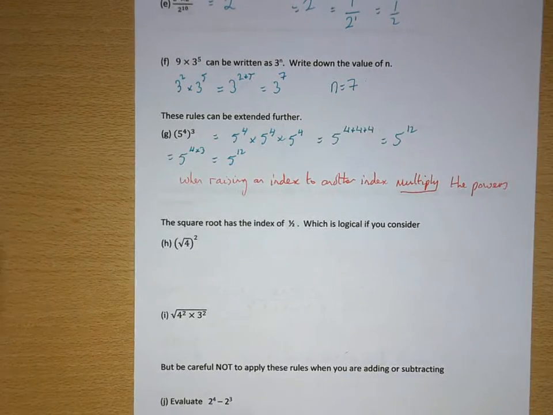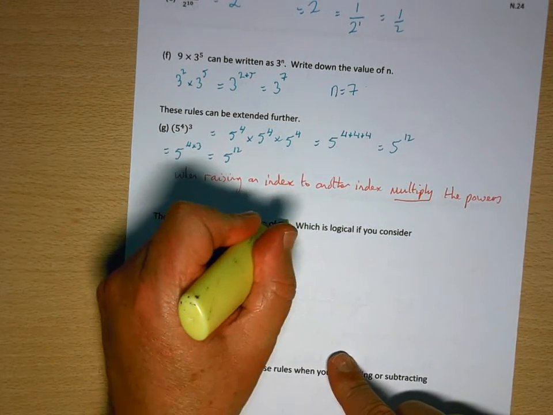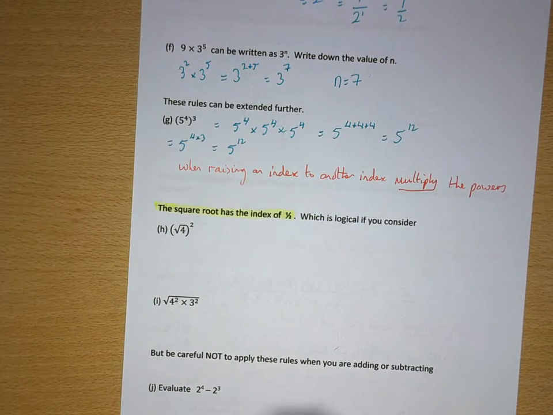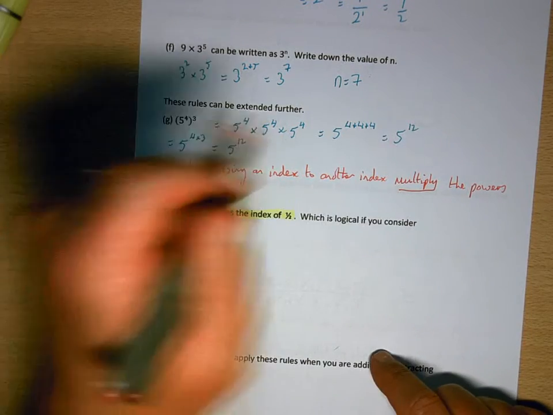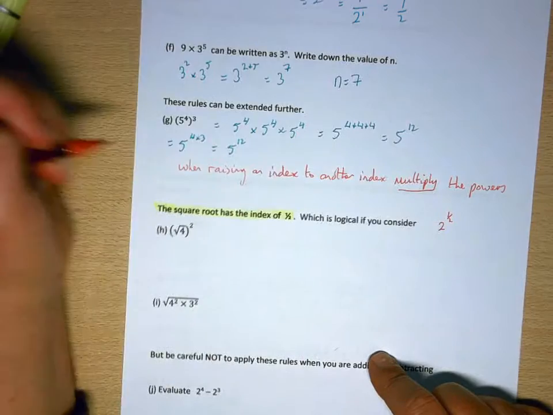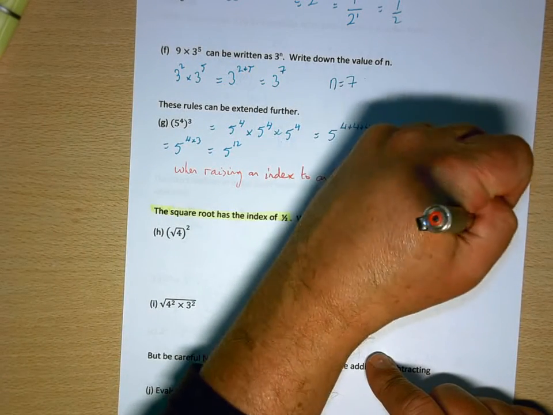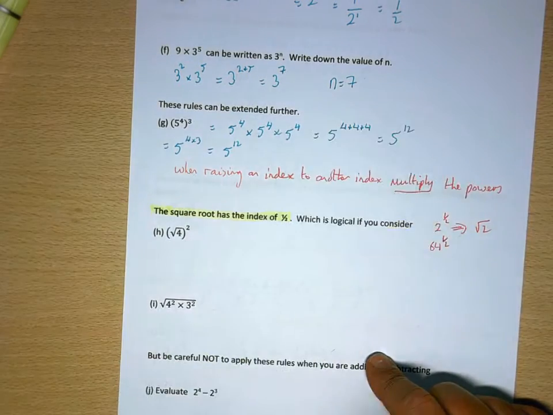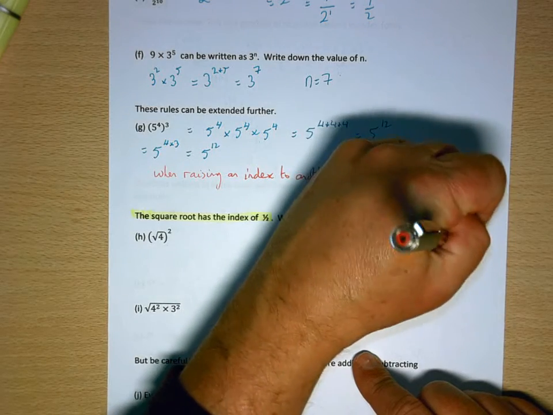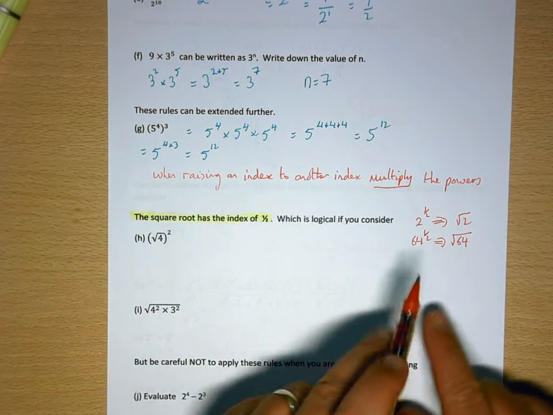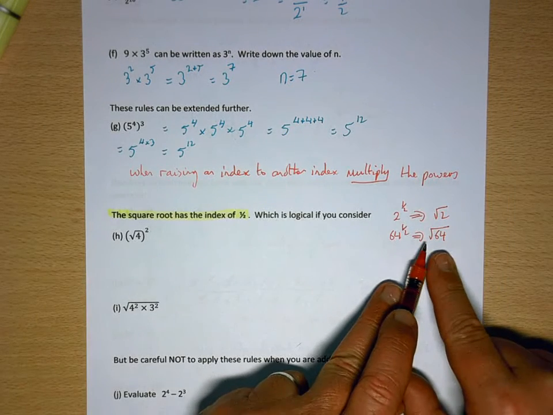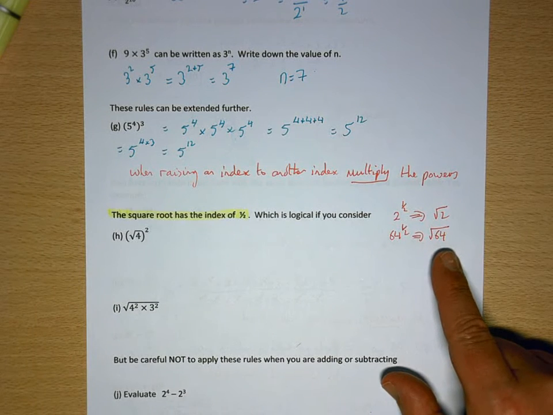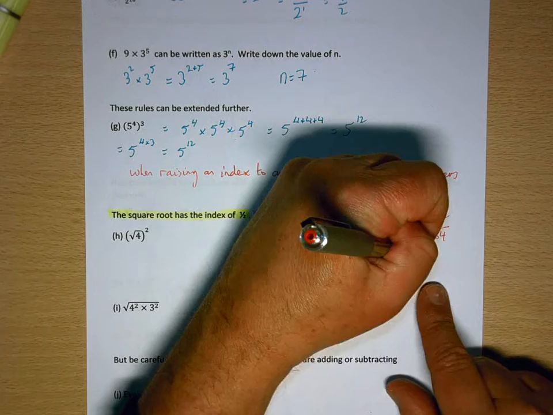Then the other crucial one which you've got to remember, you've got to learn this, is that the square root can be written as a power as well. It can be written to the power of a half. So if I've got 2 to the power of a half, that means the square root of 2. If I've got 64 to the power of a half, that means the square root of 64. And because 64 is a square number, I can simplify that, because what the square root is asking you is what number times itself makes 64, and the answer is 8.